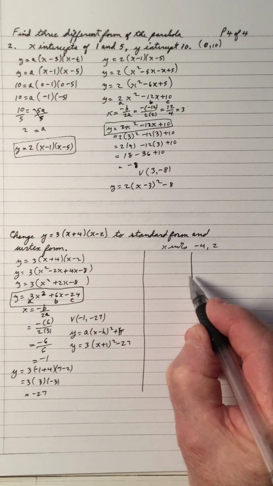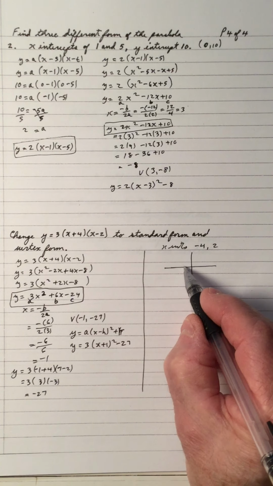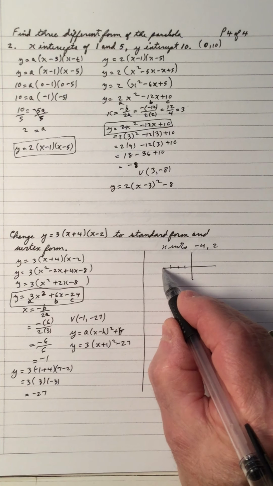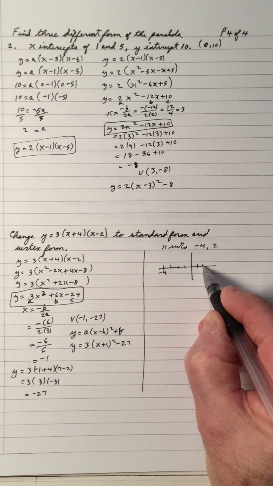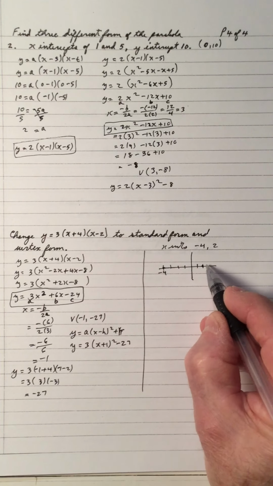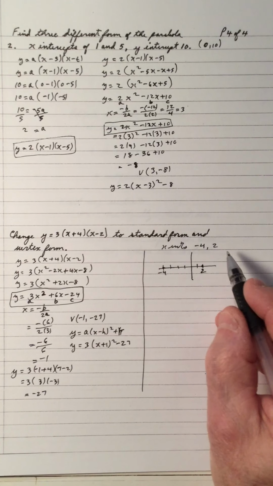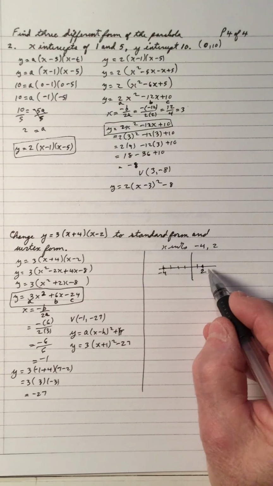So if you think about it, the parabola is cutting through these two x-intercepts of negative 4 and 2.